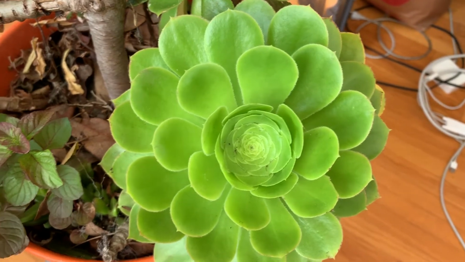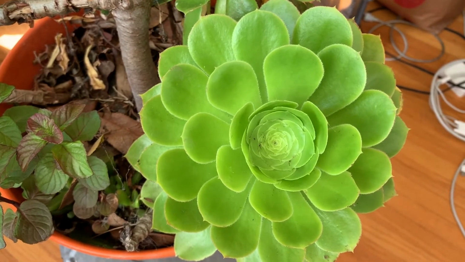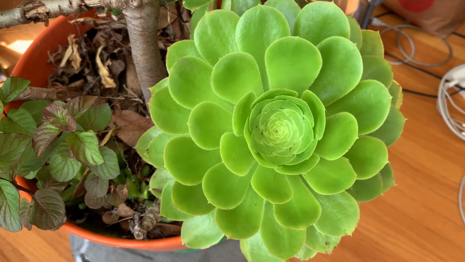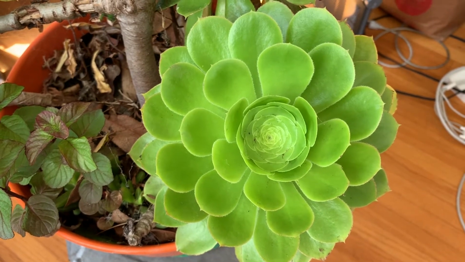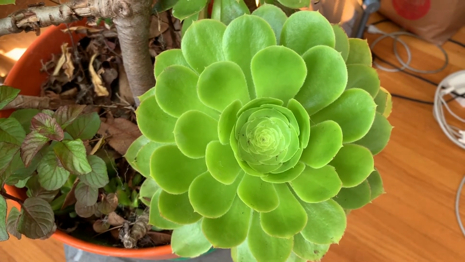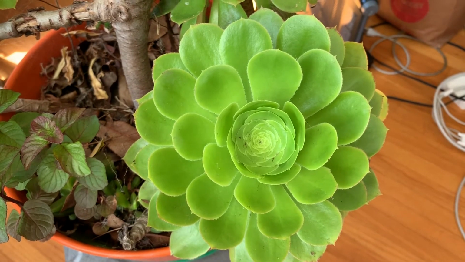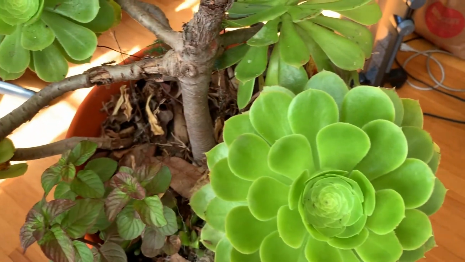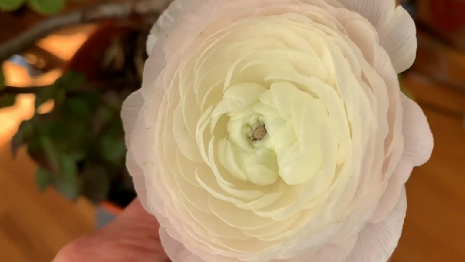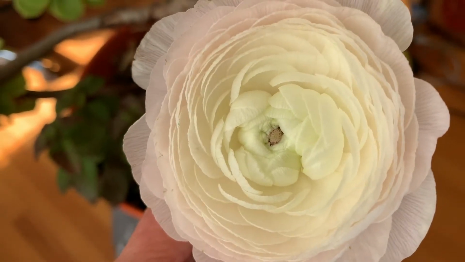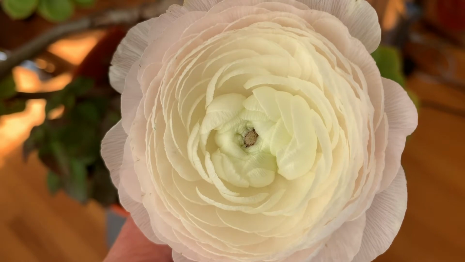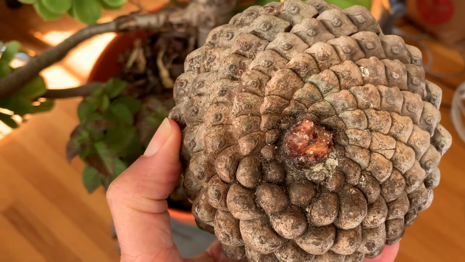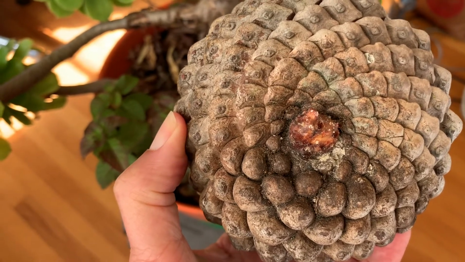Personally, I'm very intrigued by the connection between the imperfection of nature and the logic of math. Looking at the succulent, you can see that there is this really beautiful circular pattern happening. When I bring in this flower, a ranunculus, we have this gorgeous circular pattern too. And then this pine cone, you also see the circular shape and a pattern happening.